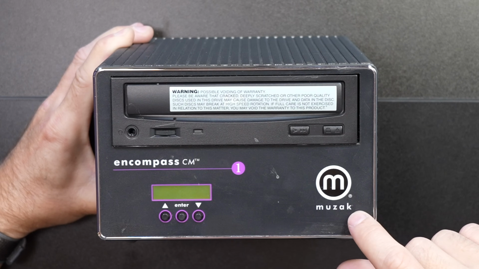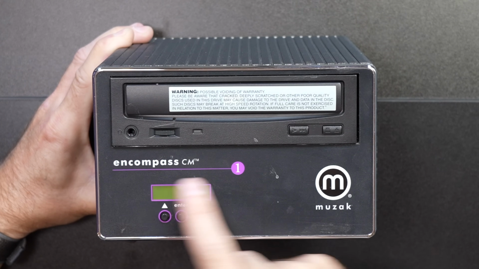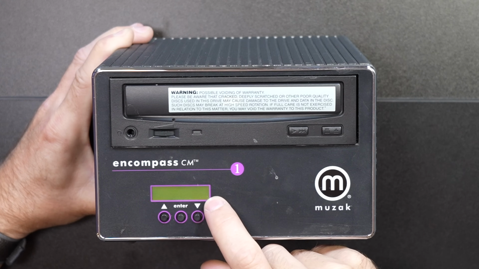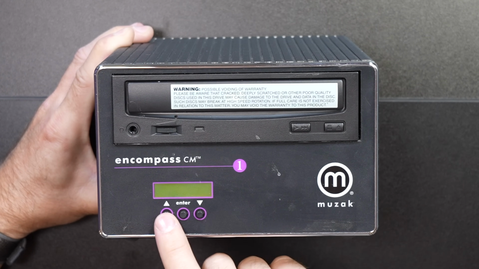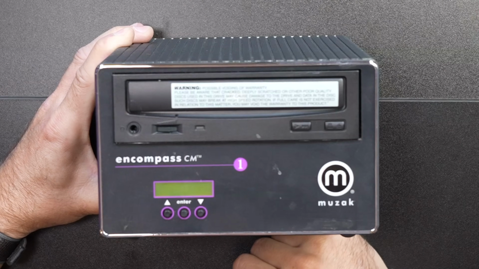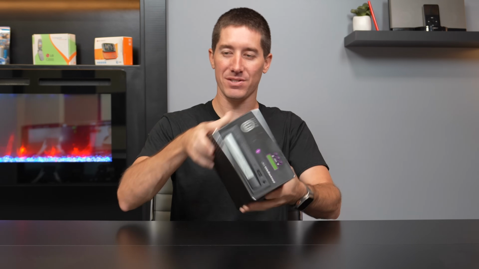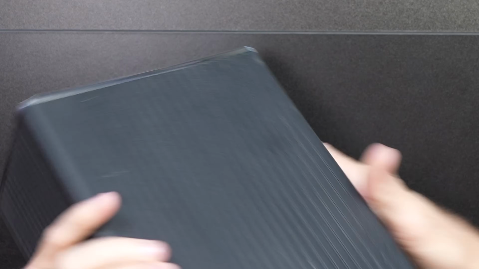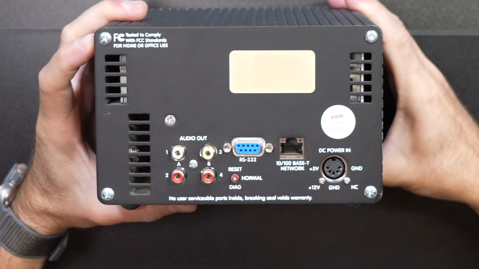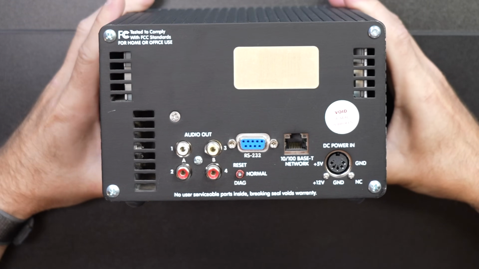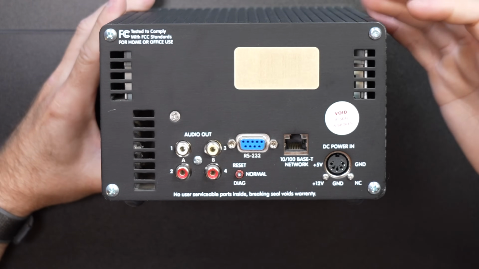It has the Muzak logo on the front panel as well, along with the Encompass CM1, a little LCD segment display right there, an up button, a down button, and an enter button, and that is it. Now this thing's pretty hefty. It feels like it's built pretty well. On the back here, we have the FCC tested to comply logo right there, and a little barcode that might be its serial number.